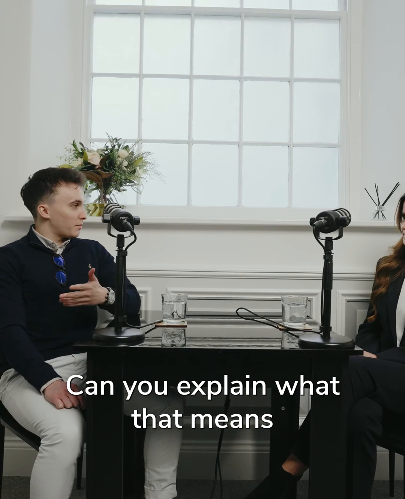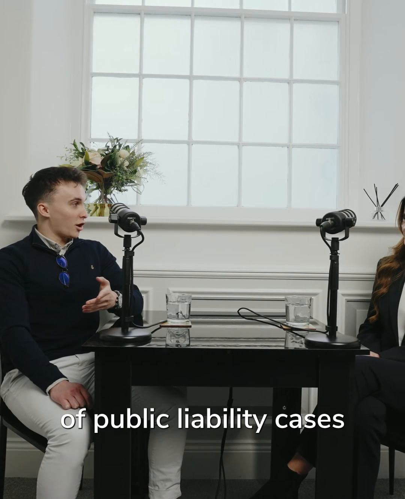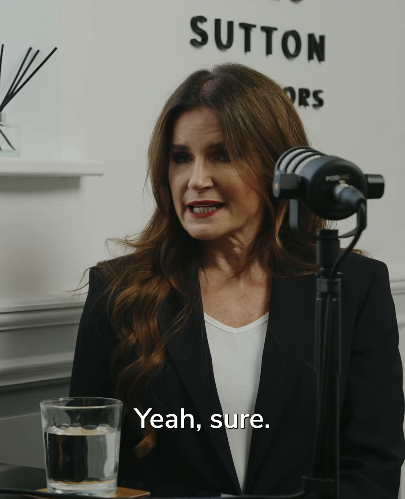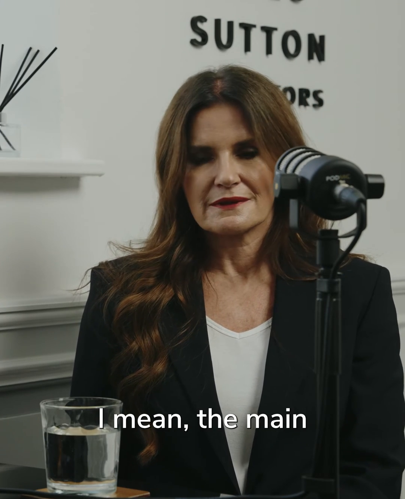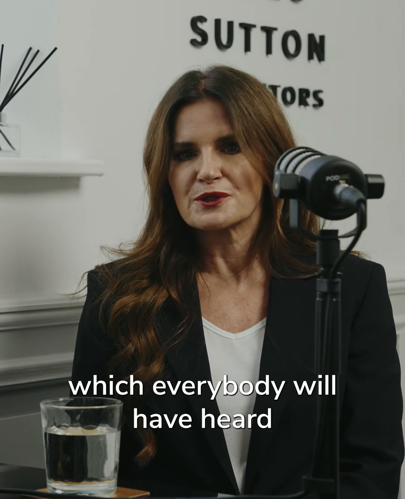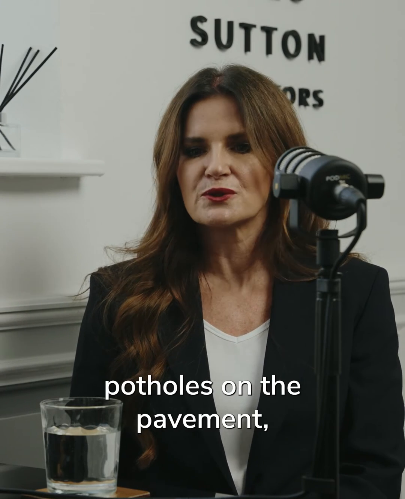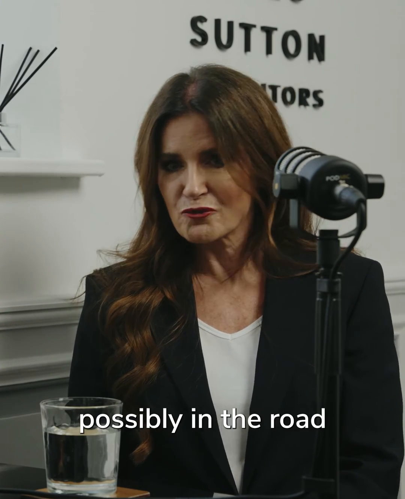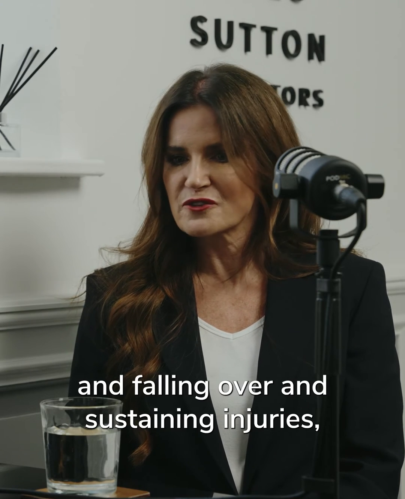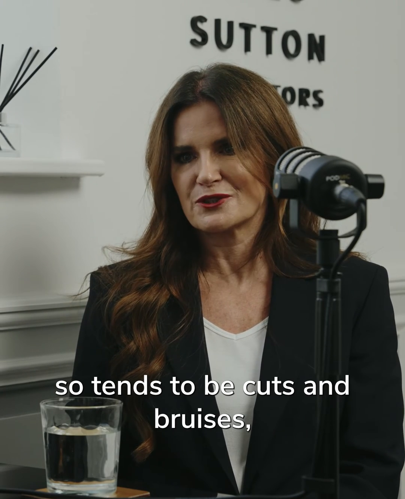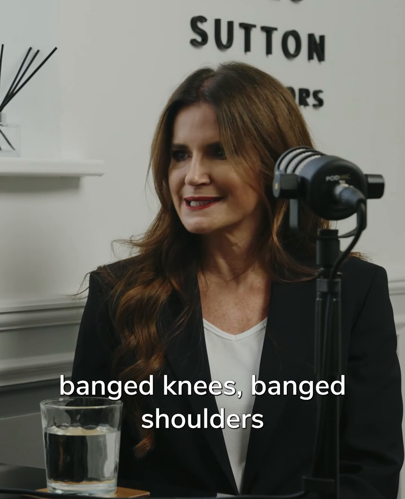Can you explain what that means, and can you provide a few examples of public liability cases that you've come across? Yeah, sure. The main category of public liability claims, which everybody will have heard of, are the trip-slip claims. So where people are tripping over potholes on the pavement, possibly in the road, and falling over and sustaining injuries. So it tends to be cuts and bruises, banged knees, banged shoulders.